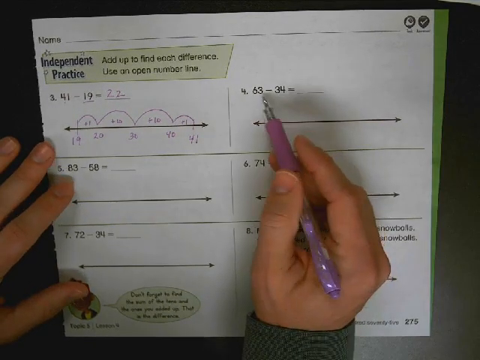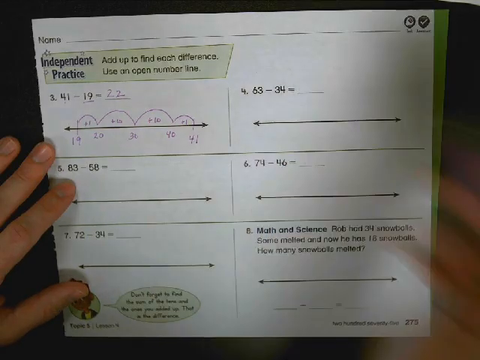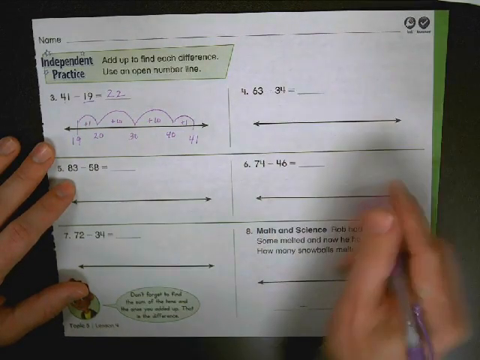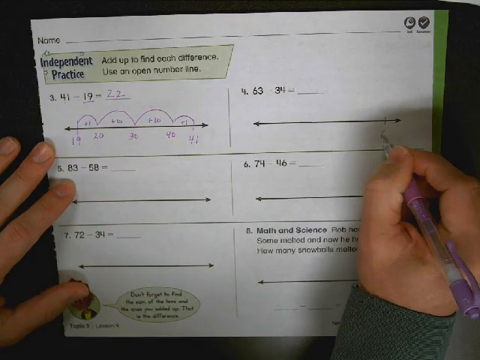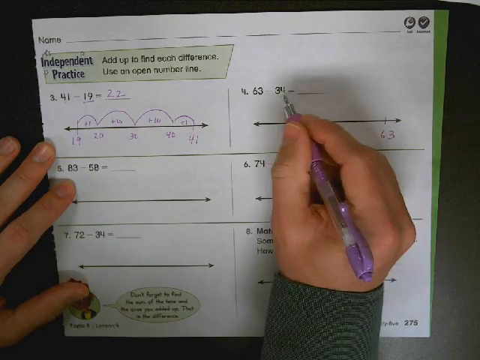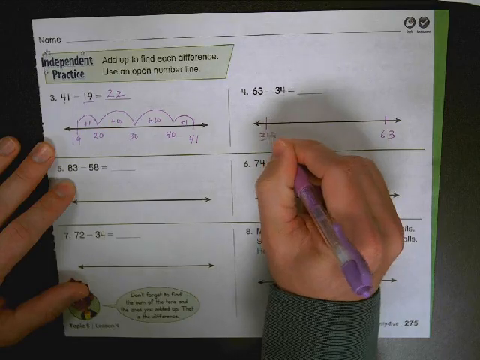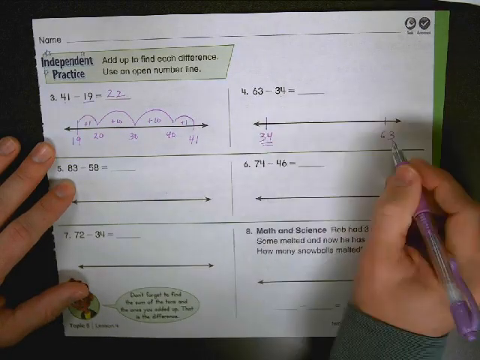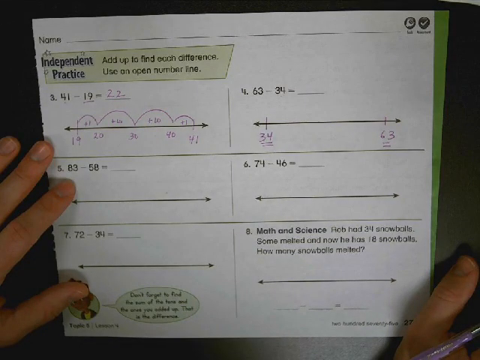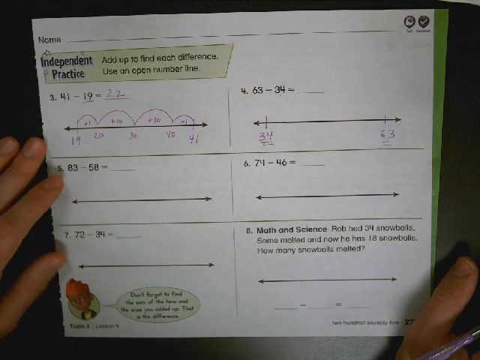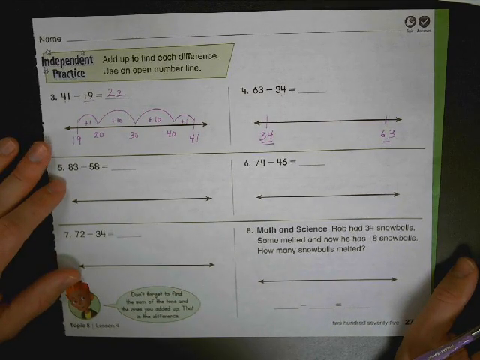Let's try another one. 63 minus 34. First step, we need to get to 63 from 34. We're starting at 34. We're trying to get to 63. First step, I'll show you the similar method.